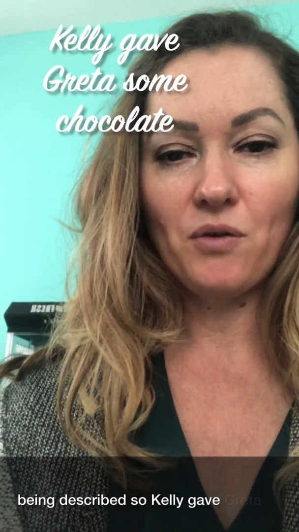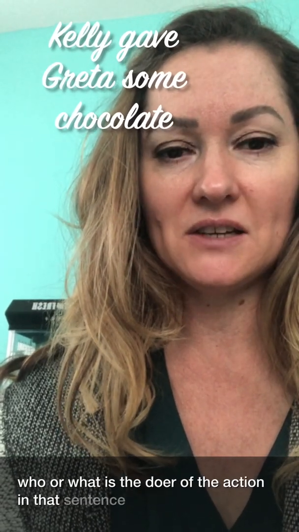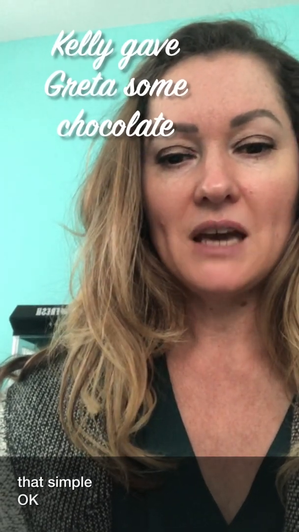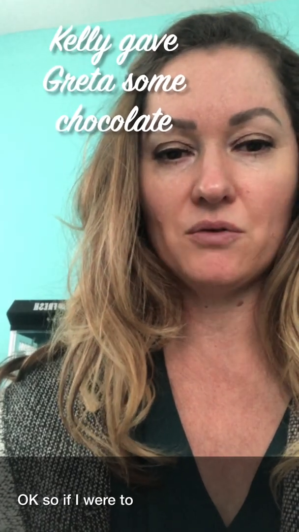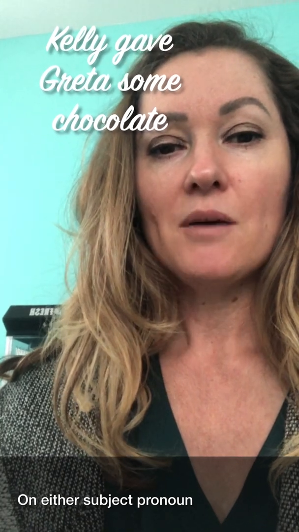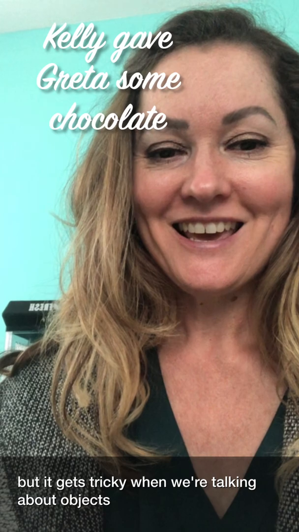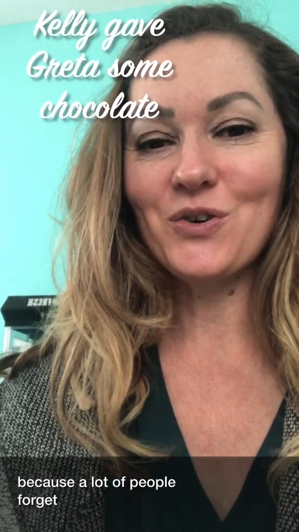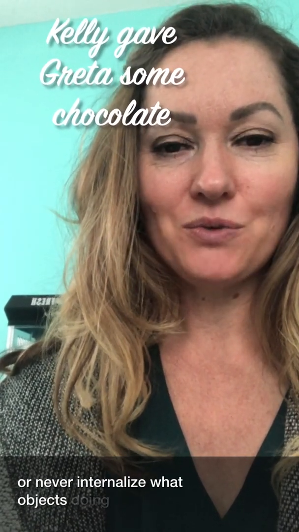So Kelly gave Greta some chocolate. Who or what is the doer of the action in that sentence? Who is that sentence about? Kelly. That's simple. Okay, so if I were to replace Kelly with a pronoun, I would use the pronoun she, the subject pronoun. But it gets tricky when we're talking about objects, because a lot of people forget or never learned or never internalized what objects do in sentences.